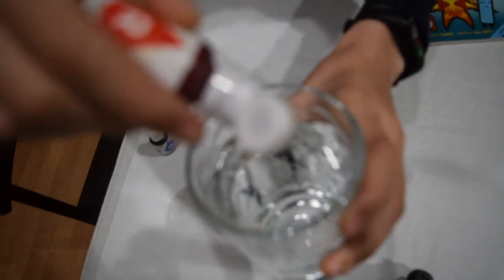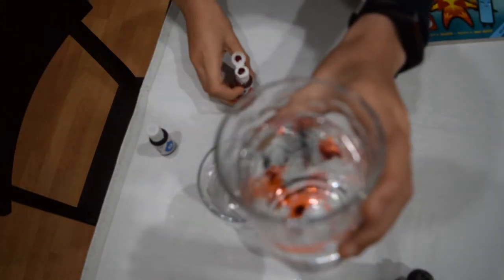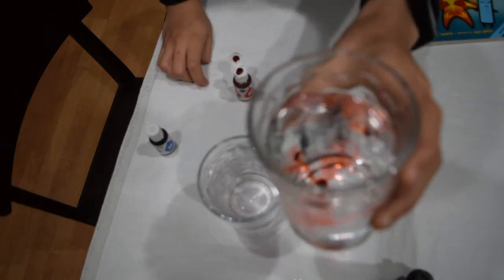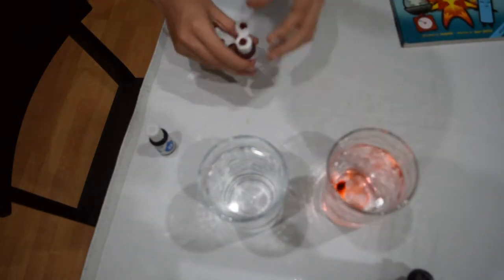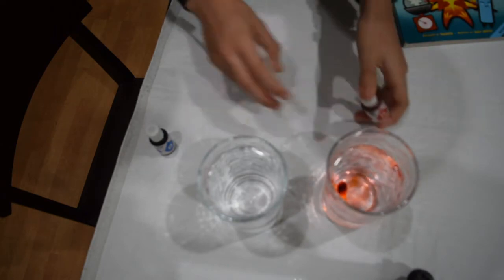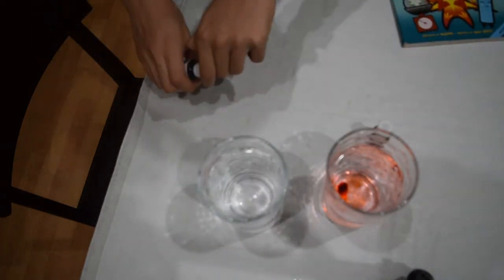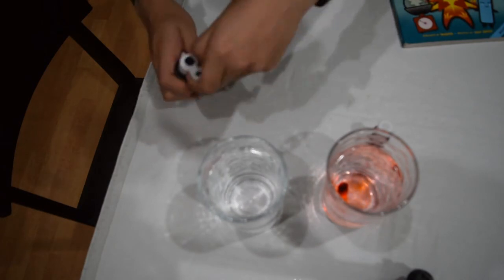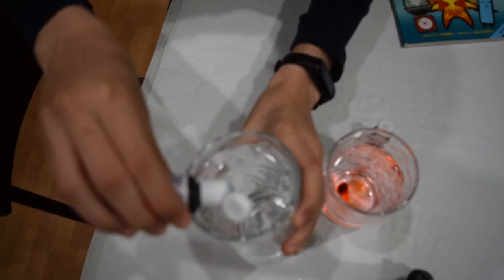So no, the instructions just say to drop it in. So let's put in a drop and see what happens. As you see, it goes down very fast. And all the heat, as most people say, heat rises, so you can see the color rising very fast to the top. Now, let's try the blue, which is our cold water. So let's put it in. Put like 1 drop. I think 1 drop would be good.